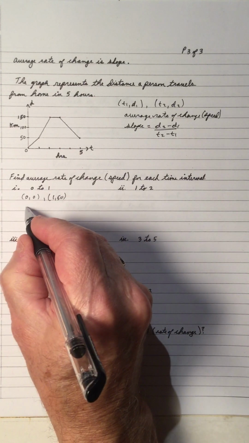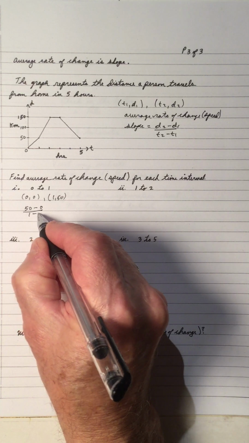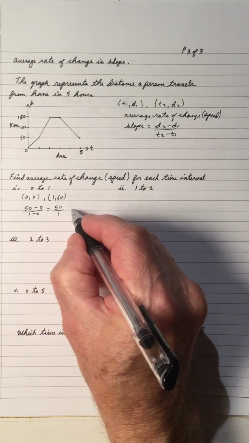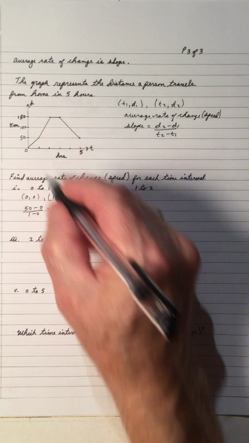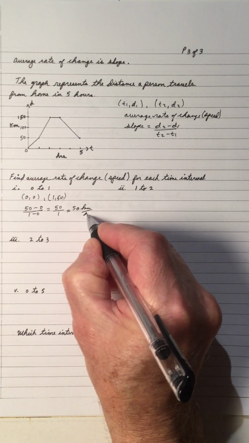So if you subtract, you get 50 minus 0 over 1 minus 0, so that's 50 over 1, and it's 50. Again, it's 50 kilometers per hour.